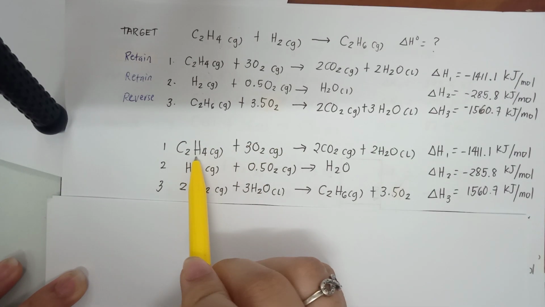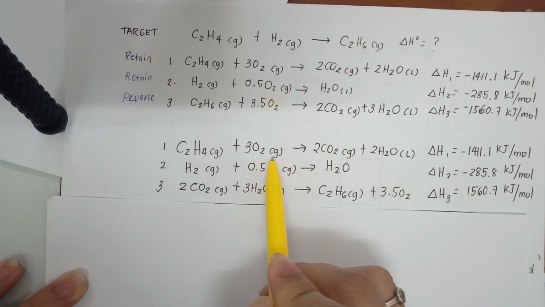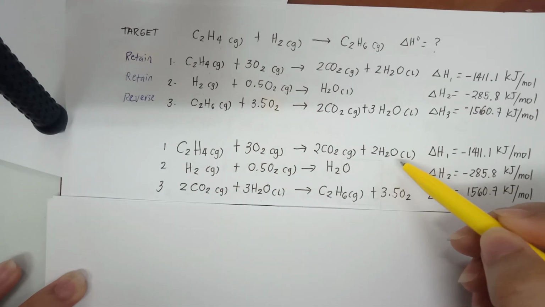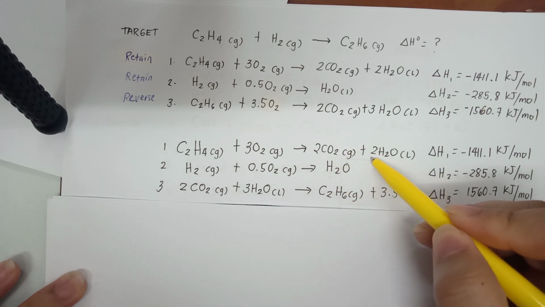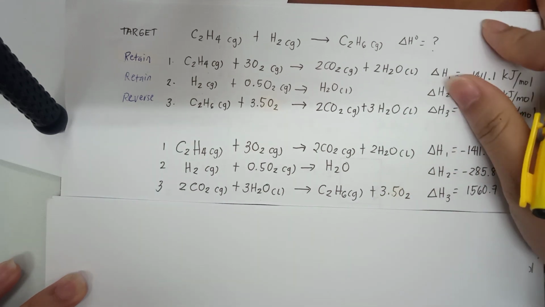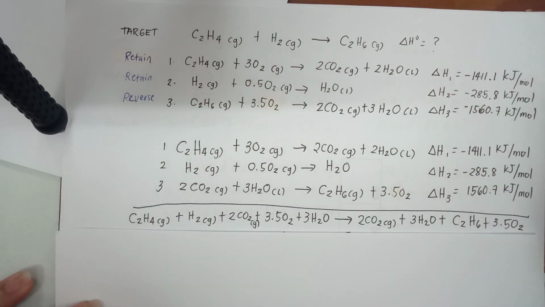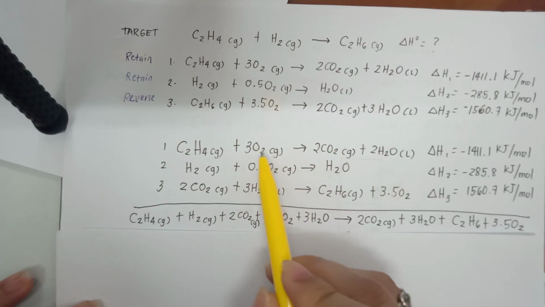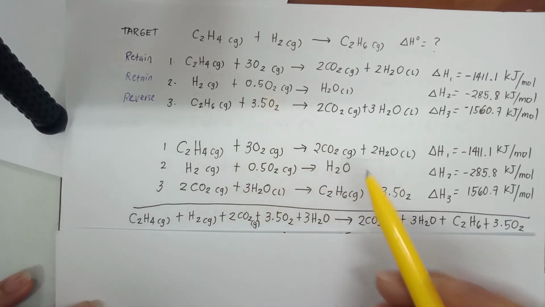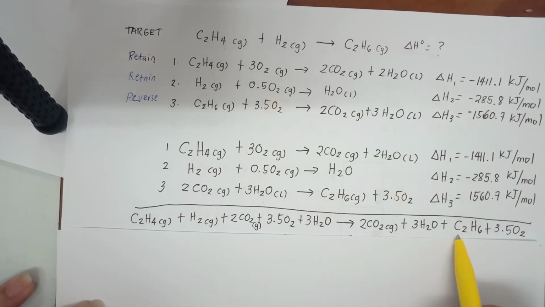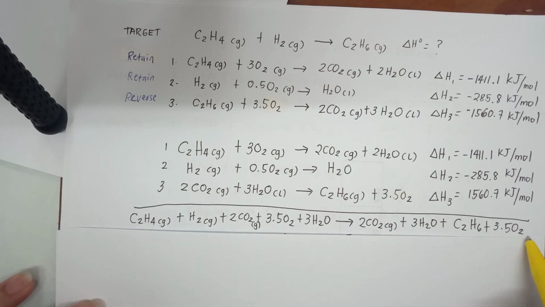So, we will add C2H4 plus 3O2 plus H2 plus 0.5O2 plus 2CO2 plus 3H2O on the reactant side. And yung product, 2CO2 plus 2H2O plus another H2O plus C2H6 plus 3.5O2. And we will come up with this equation. So, we have C2H4 plus H2 plus 2CO2 plus 3.5O2 mula sa 3CO2 plus 0.5O2 plus 3H2O to form 2CO2 plus 3H2O plus C2H6 plus 3.5O2.